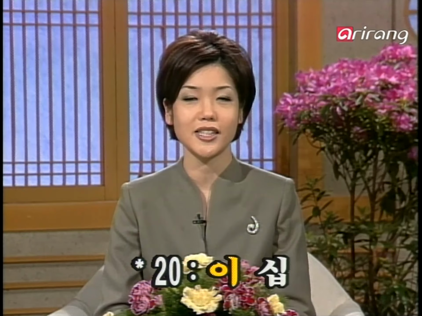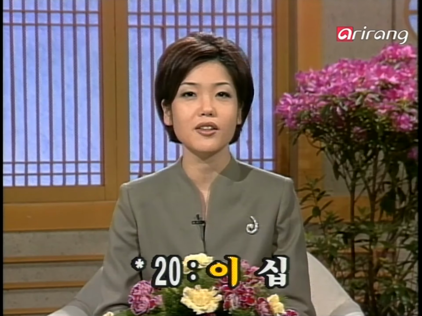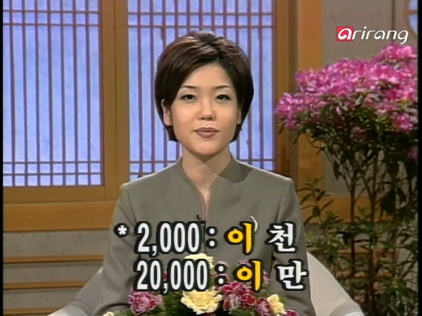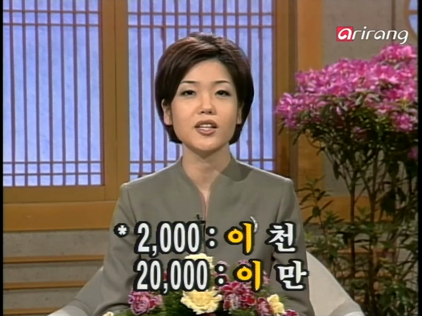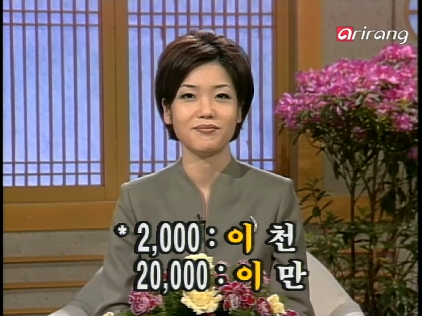Now, what about 20 then? Well, in English we don't say 210, but in Korean we use this form just like in 200. So 20 in Korean is 이십. 2,000 and 20,000 are also said based on the same structure. So 2,000 is 이천 and 20,000 is 이만.